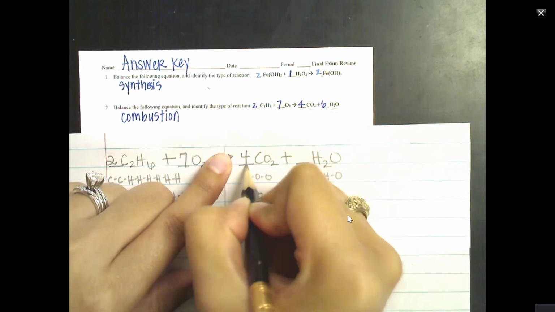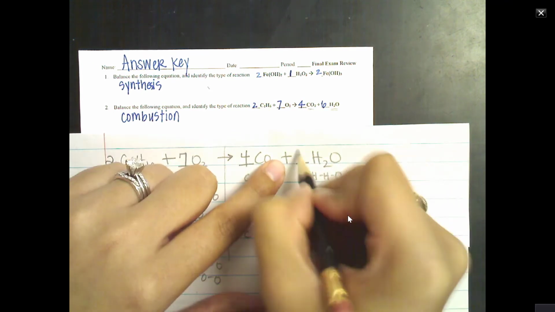So my carbons are balanced, my hydrogens are balanced. I currently have 8 oxygens on the left, but I have 2, 4, 6, 8, 9, 10, 11, 12, 13, 14 on the right. So if we add a few more oxygens here, I get 2, 4, 6, 8, 10, 12, 14. So I need a 7 in the first blank. 1, 2, 3, 4, 5, 6, 7. I have 7 pairs of oxygen, 4 carbon dioxide, and 6 waters. That's how we get that balanced equation.